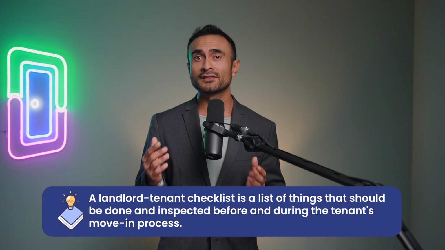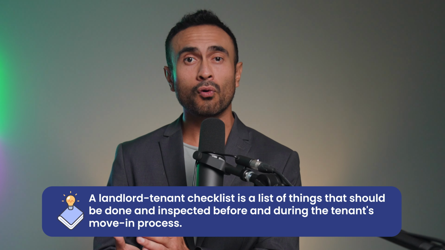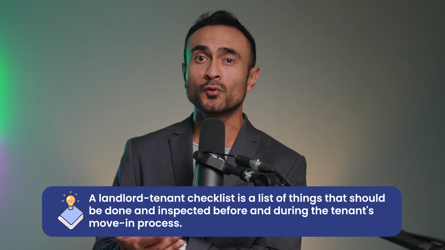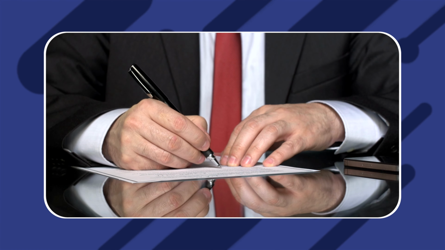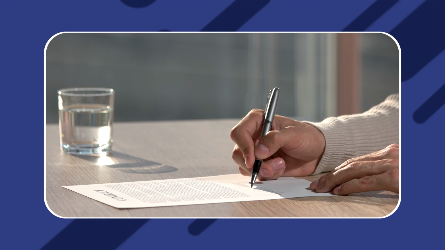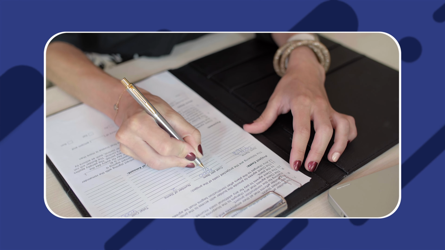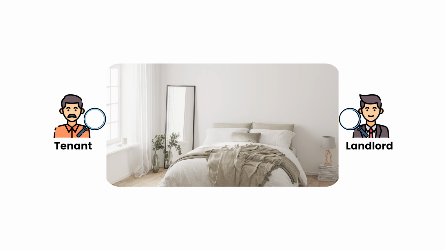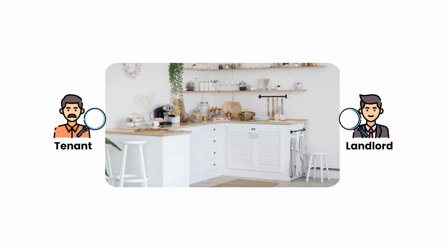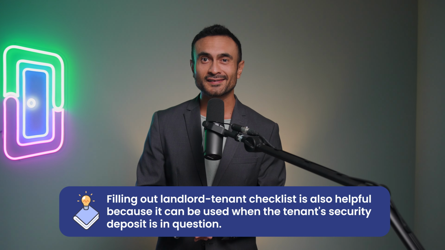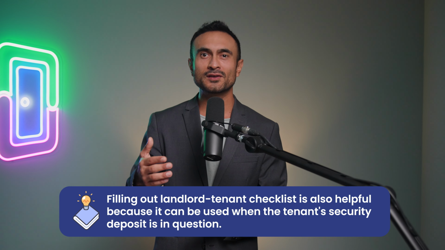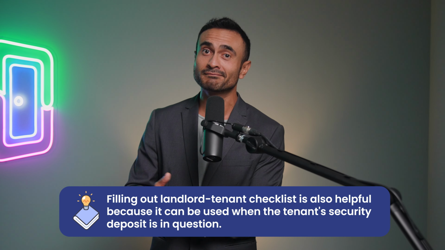A landlord-tenant checklist is a list of things that should be done and inspected before and during the tenant's move-in process. The same checklist applies for when the tenant moves out, as that is when property damage is typically noticed. This checklist is important because it clearly outlines the condition of the property for both the landlord and the tenant. Filling out this checklist is also helpful because it can be used when the tenant's security deposit is in question.